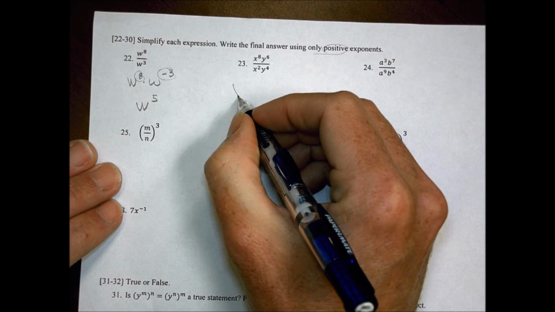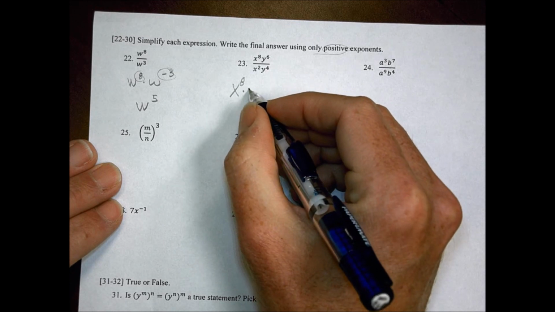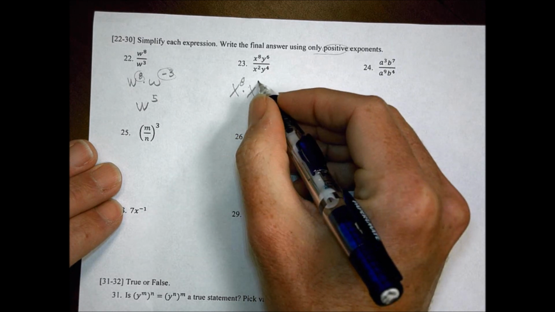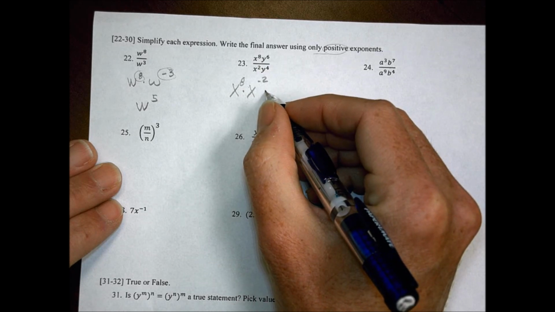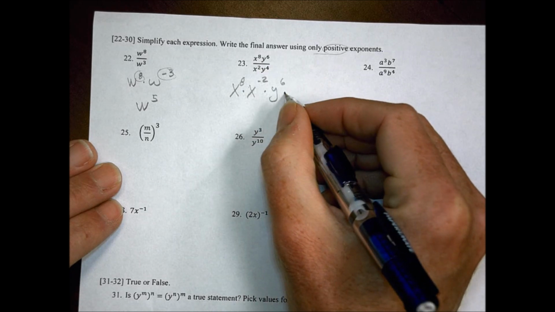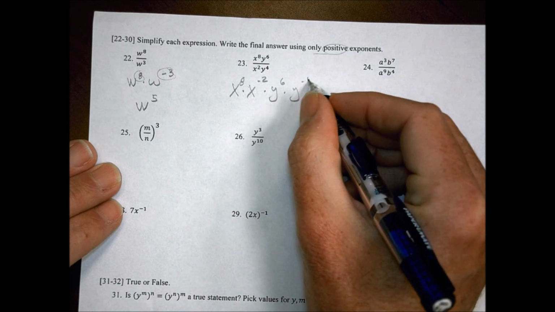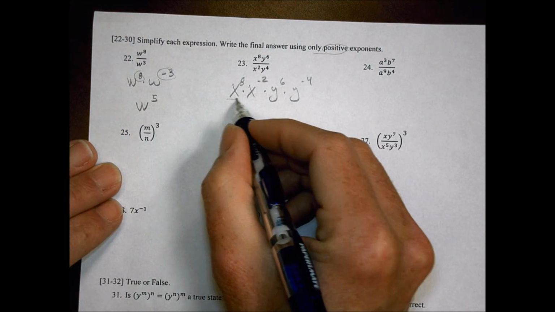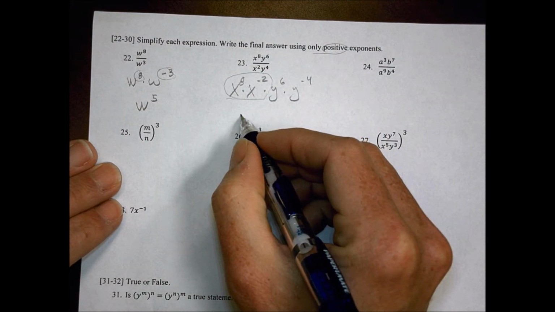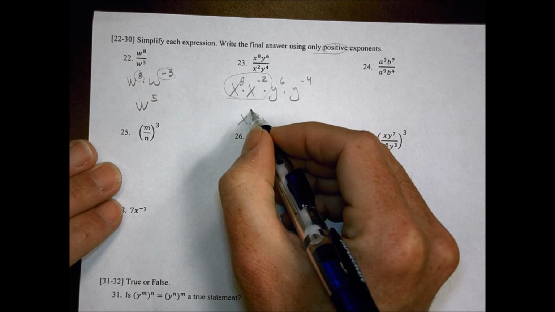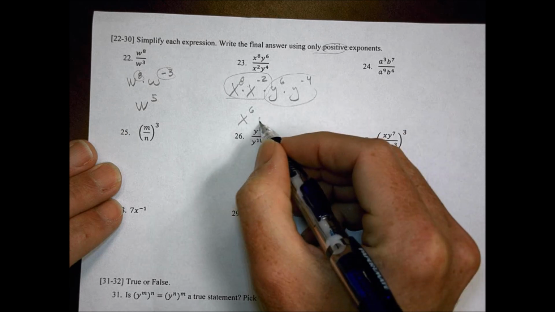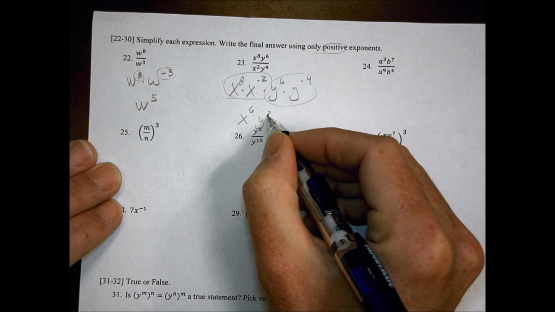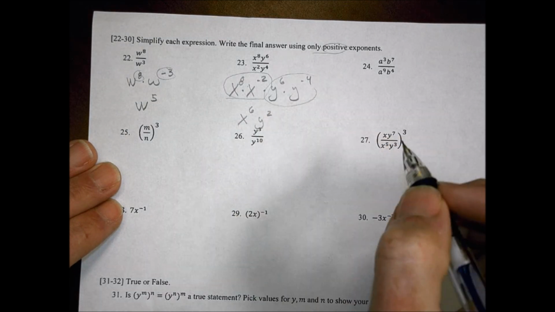This is actually x to the 8th times, let's look at the x to the -2, because it's down below, we're going to put it up top real quick, times y to the 6 times, and here's y to the -4. So for the bases of x I have 8 minus 2, which is 6. And then for the y's, I have 6 minus 4, which is 2. So that's my final answer for this one here.